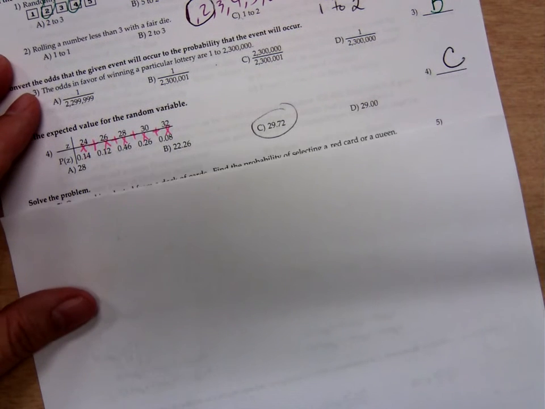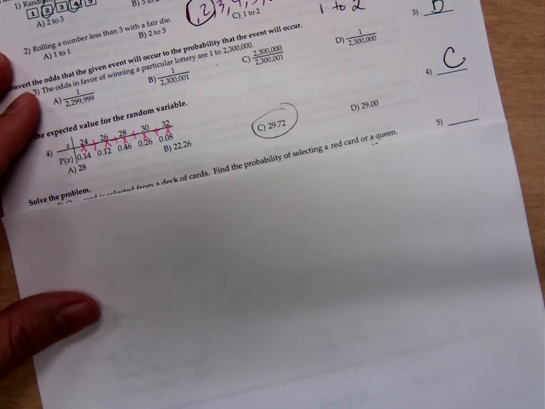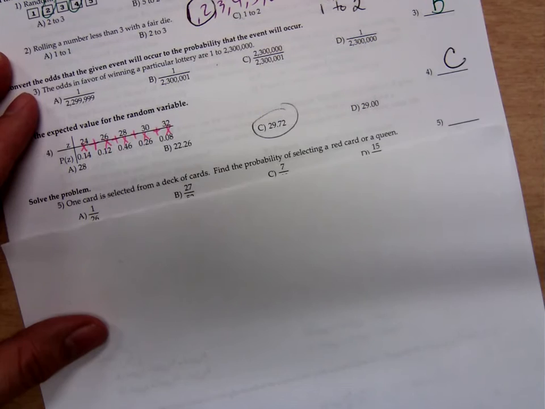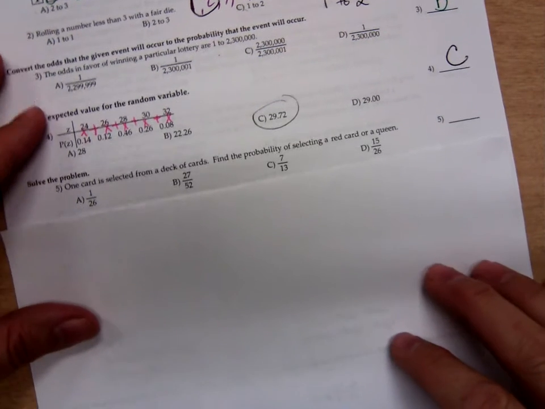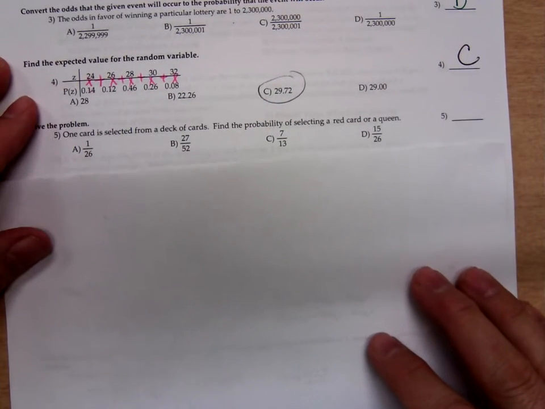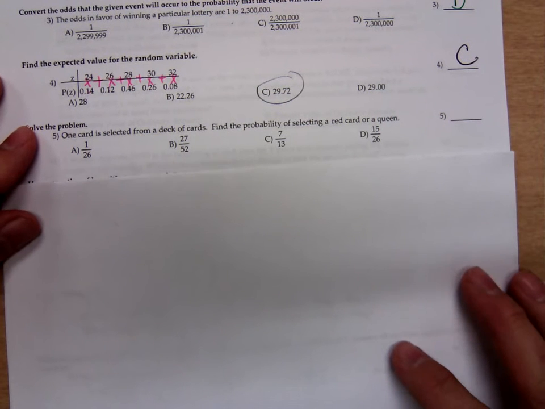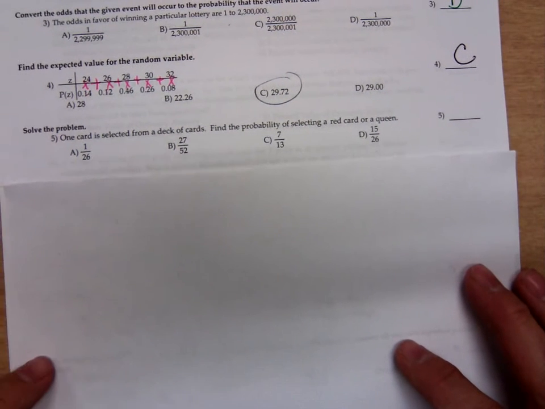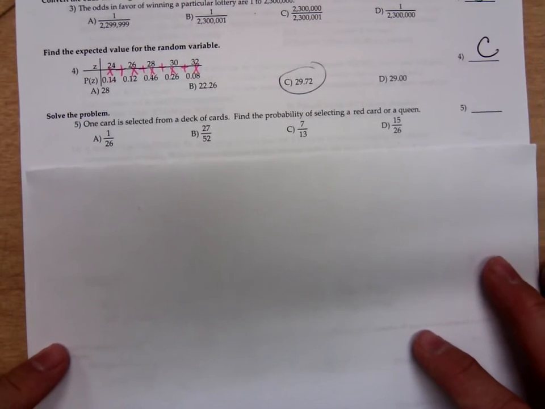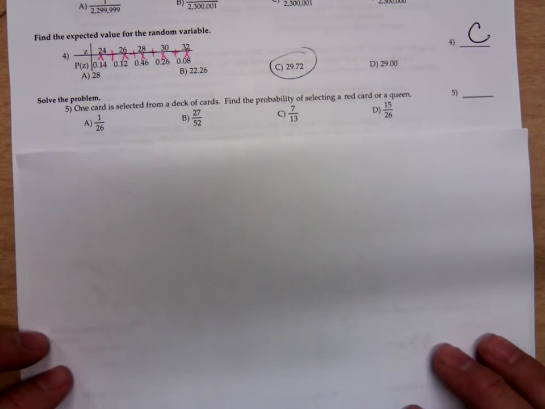So this is the new stuff. The new stuff being it wasn't on a previous test. This was that last assignment we were working on the other day. Gentle introduction to probability. Okay, so number 15.